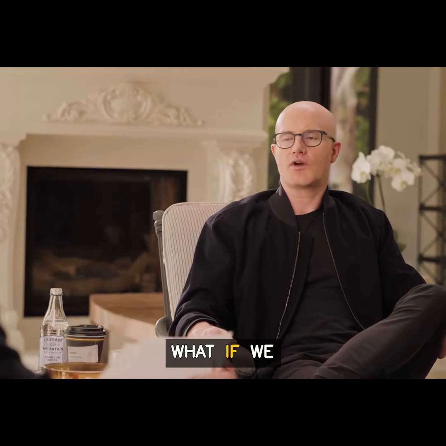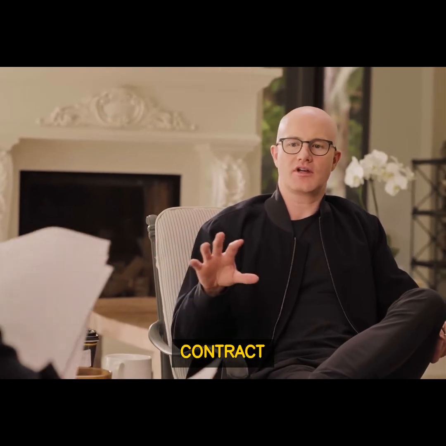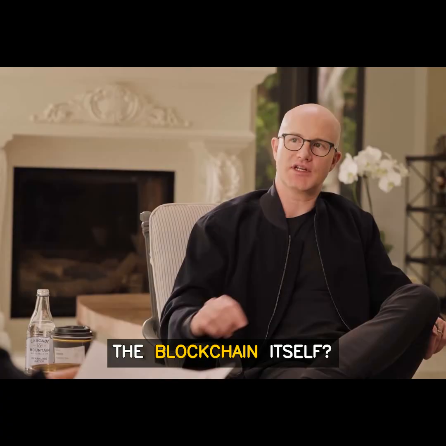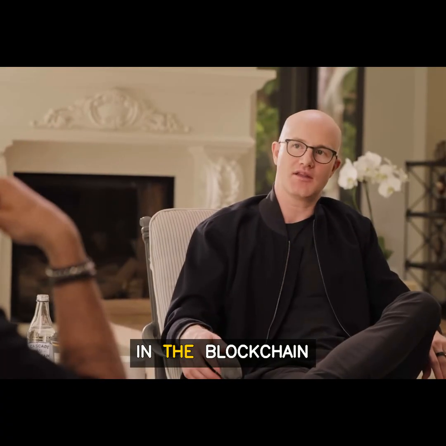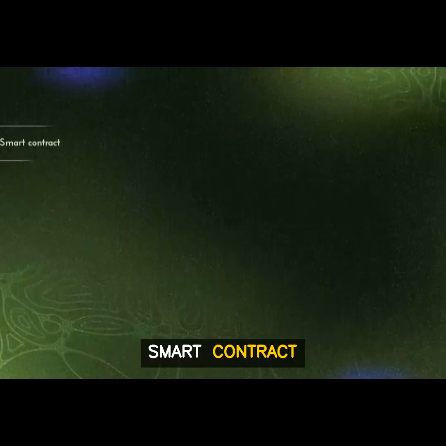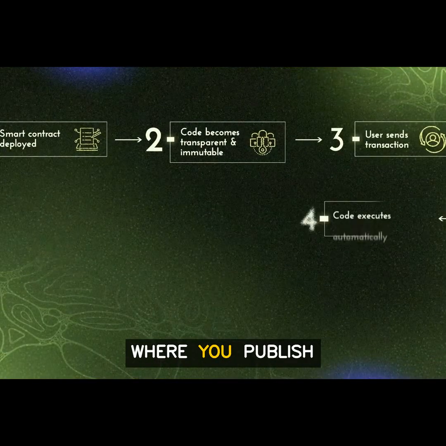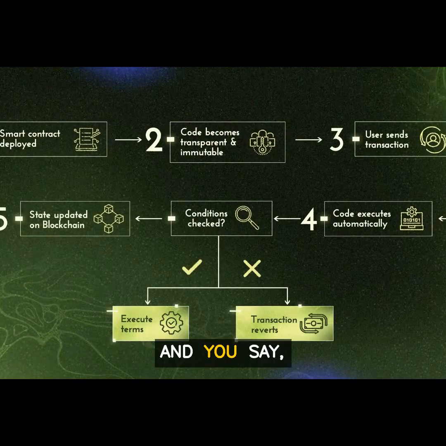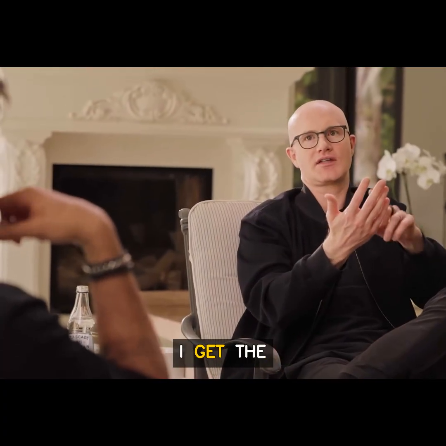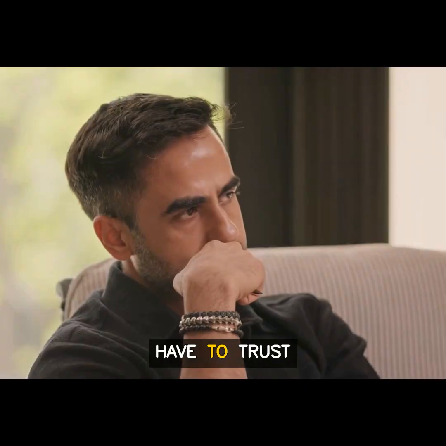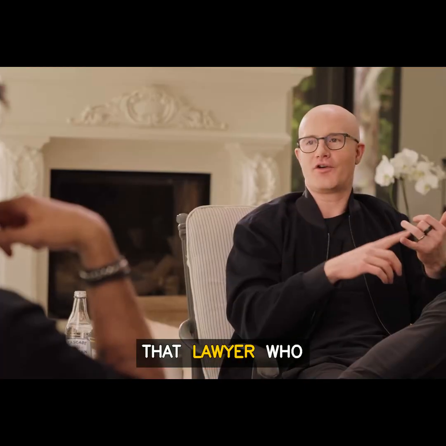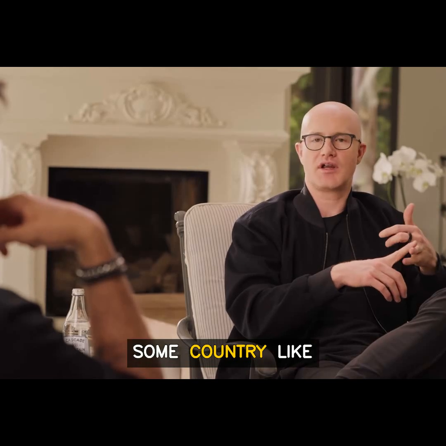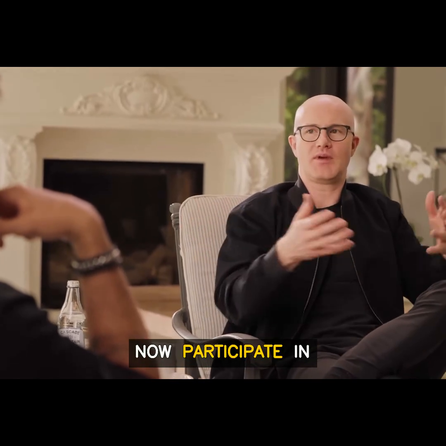In the Ethereum world, they said, what if we could put the law or the contract into software on the blockchain itself? And so they actually have a programming language in the blockchain itself. And so we can make a smart contract where you publish it on the blockchain. Anybody in the world can see it, and you say, hey, I'm raising money for my company. And if I, Brian, send money into that smart contract, I get the shares back. And so I don't have to trust that lawyer who wrote it or some court in some country. Anybody in the whole world can now participate in that smart contract.